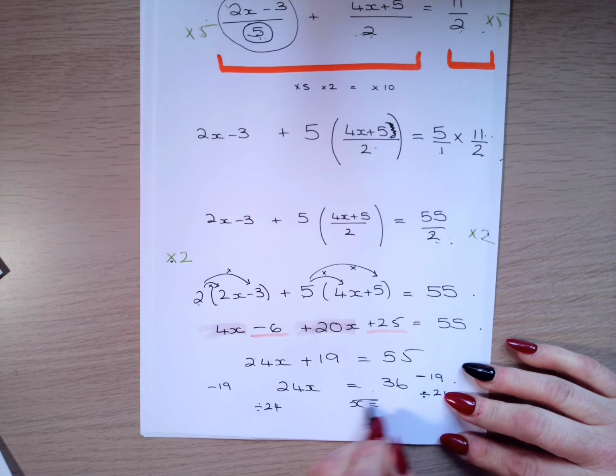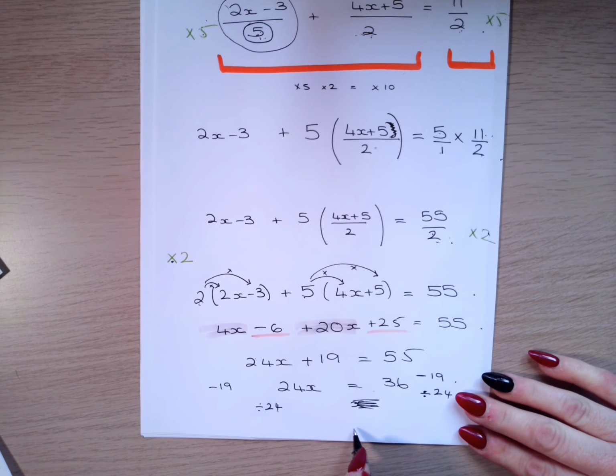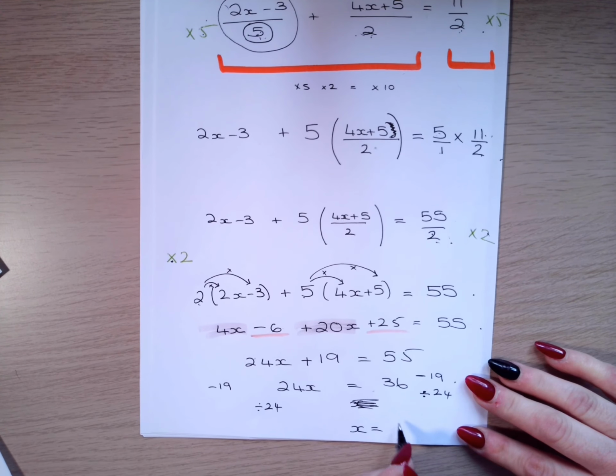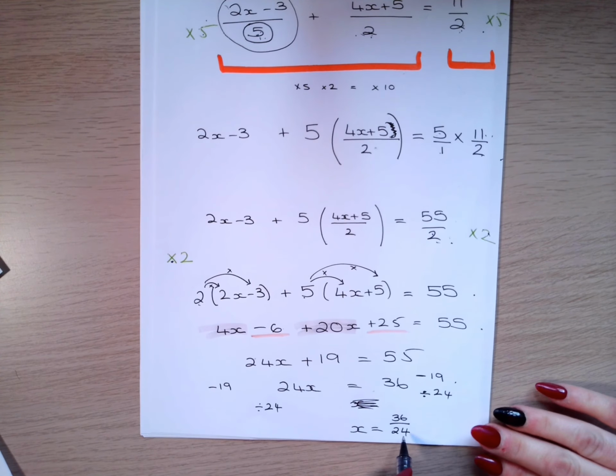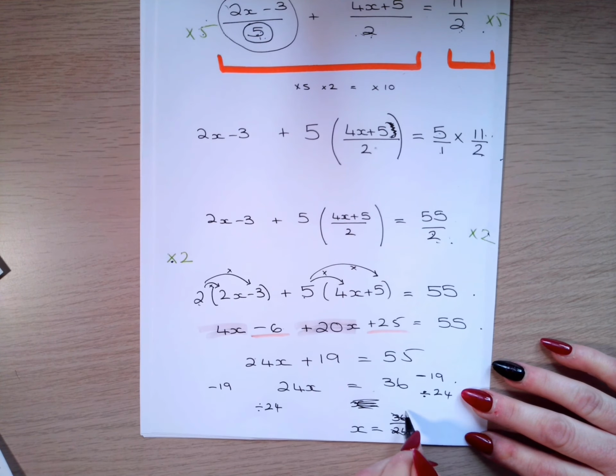So we end up with, I'm just going to make a bit more space there. So x is equal to 36 divided by 24, and just write it like that. Okay, can we simplify that at all? Well, if I divide top and bottom by 12, I end up with 3 over 2.